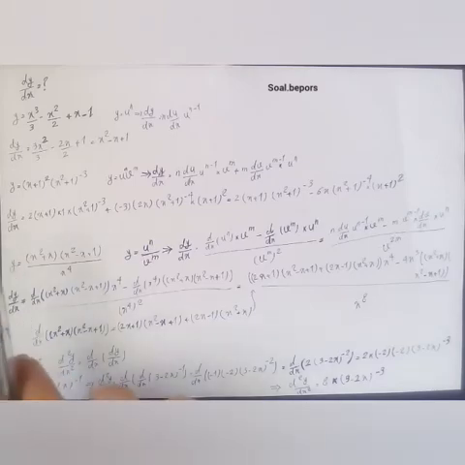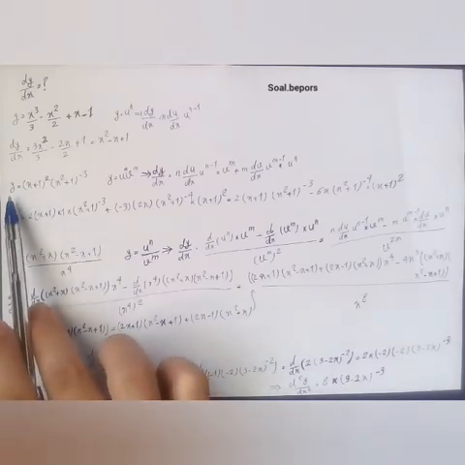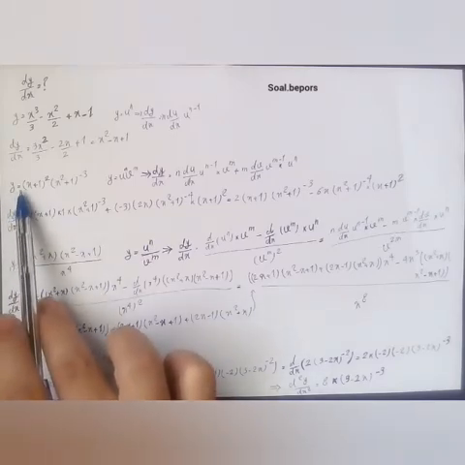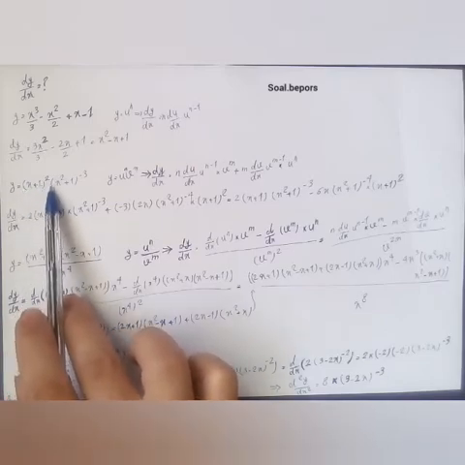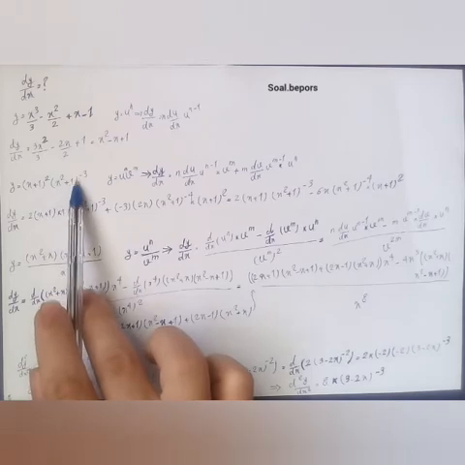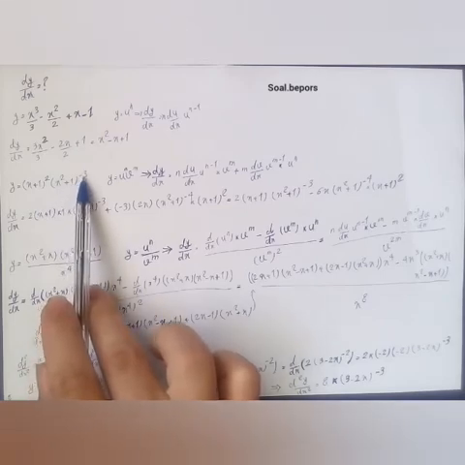Another example is the function y equals (x plus 1) power 2 multiplied by (x^2 plus 1) power minus 3.